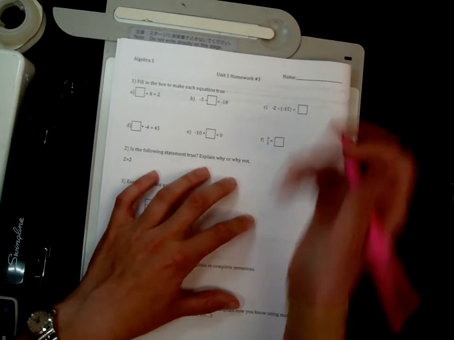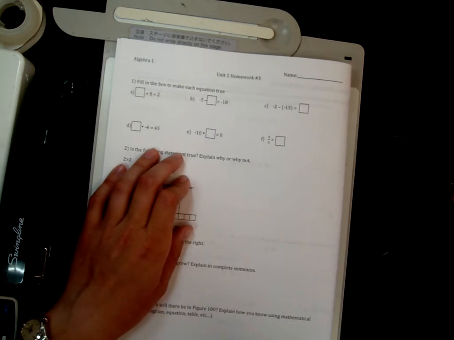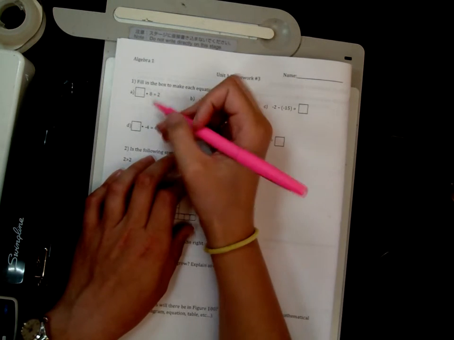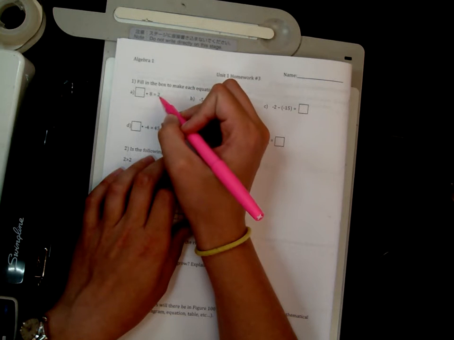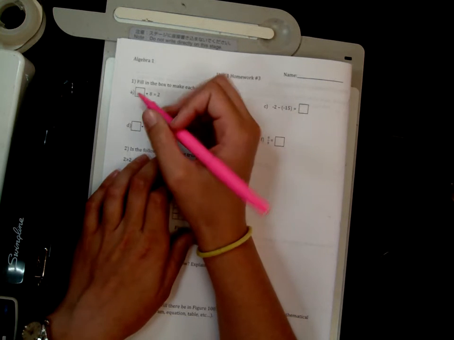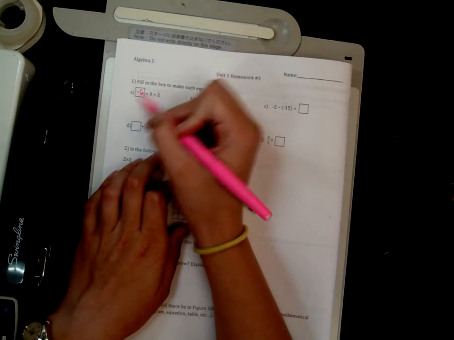Fill in the box to make each equation true. So now we need something plus 8 equals 2. So I know that I'm taking a number and adding 8 and I'm getting 2. So I know that that number is going to have to be negative. So it's going to be negative 6.